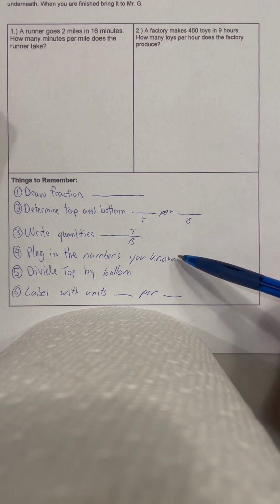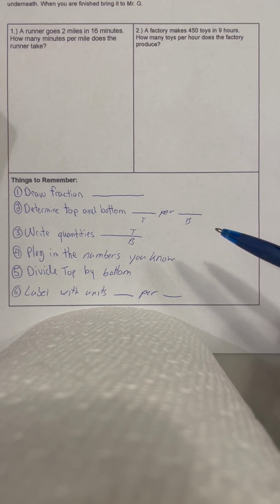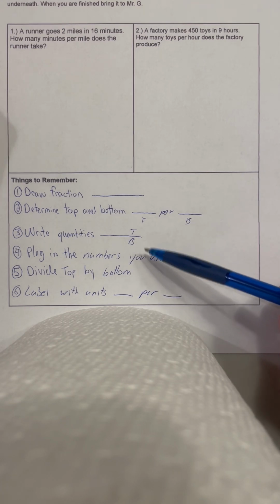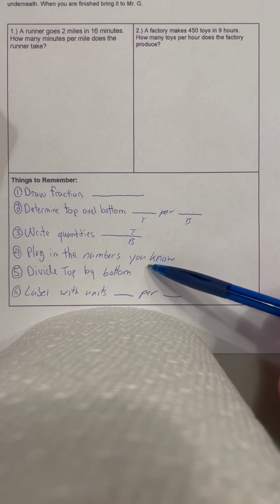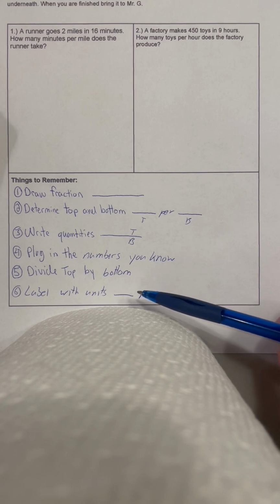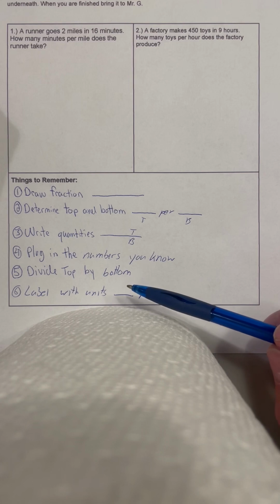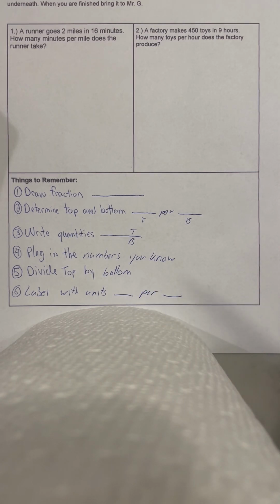Fourth thing is I would plug in the numbers that I know. Fifth, I divide top by bottom. And then once I have my answer, I label with the units. So whatever your number is, and then blank per blank.